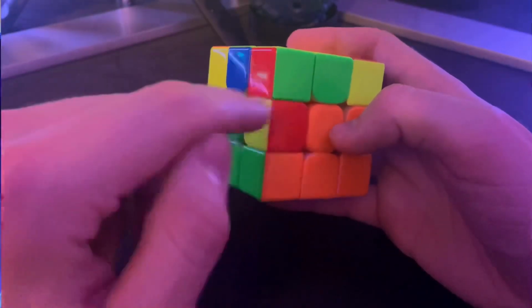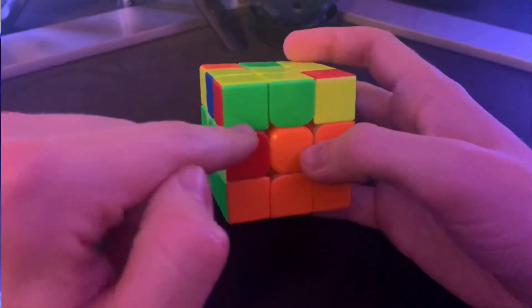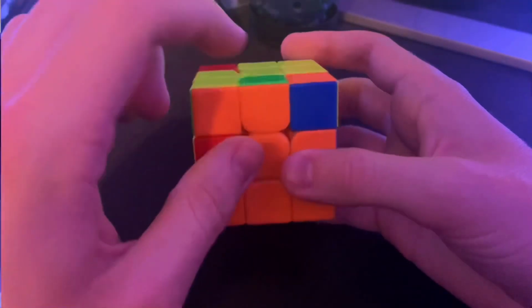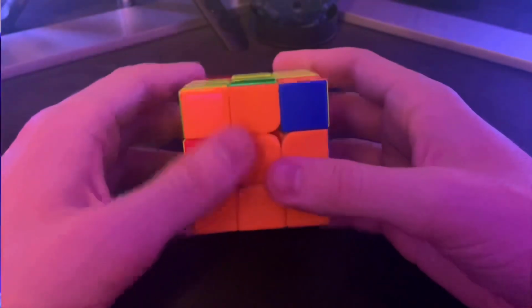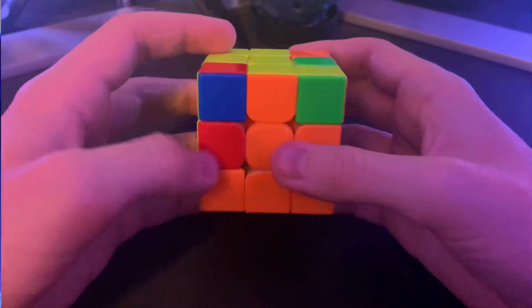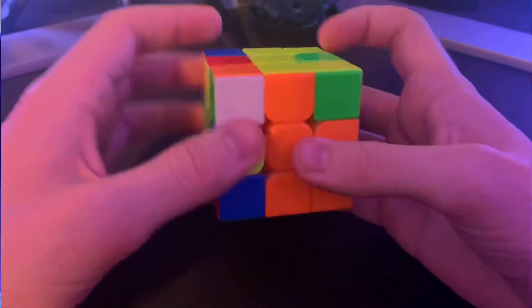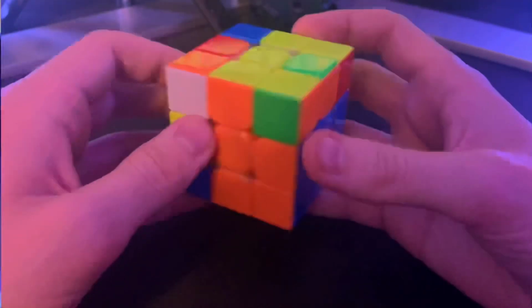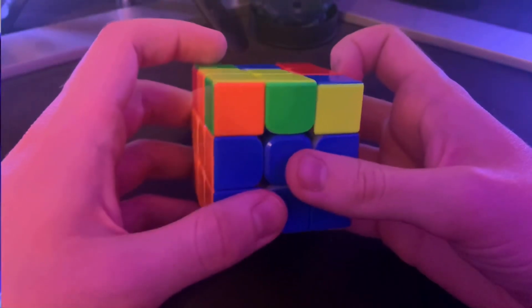Now, even though this wasn't the correct piece, we slotted it in so that we can move this piece that was in there out. And now we can just proceed like normal. We move it away from the column, and then now we do our lefty alg. Pairs it up, and then we rotate and do our short trigger.